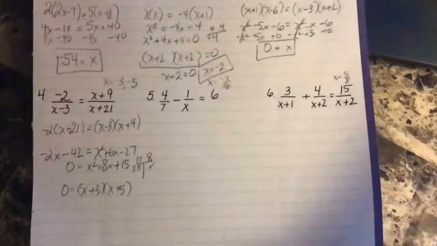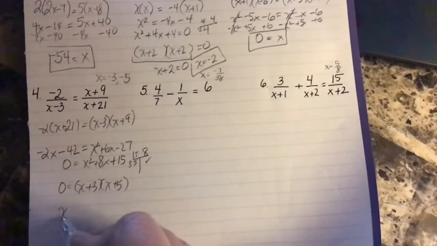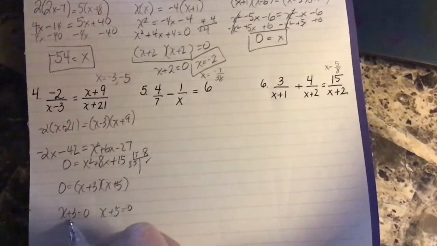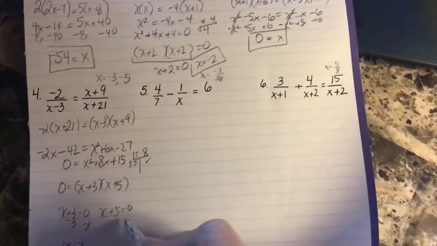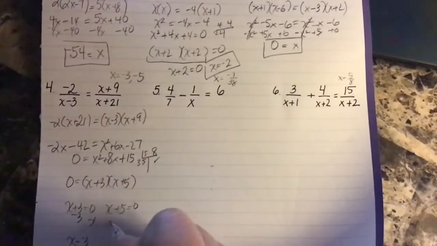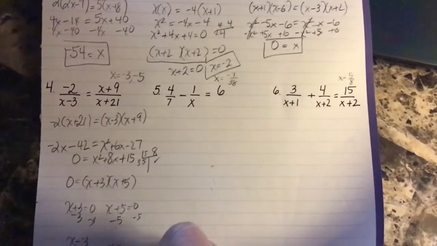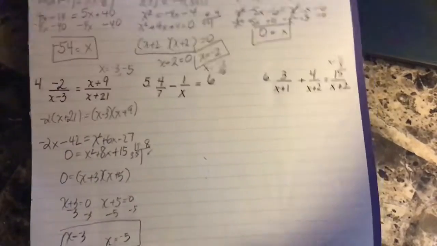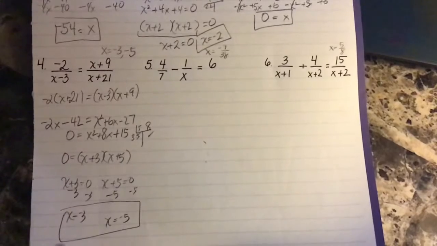Then I will do the zero product property, set each factor equal to 0, and solve. Oops, subtract 5. So those are my solutions, and it says it up there. So I was correct on that one.